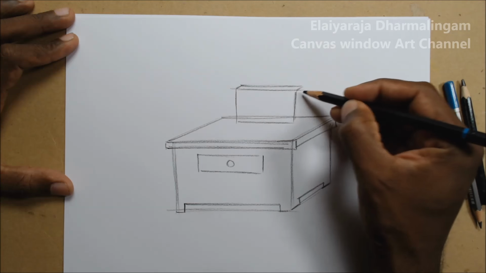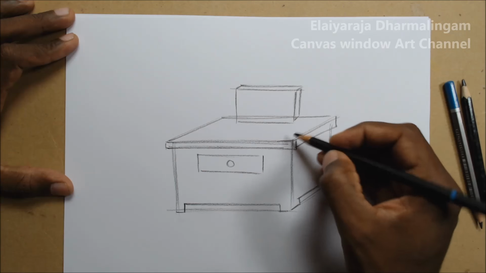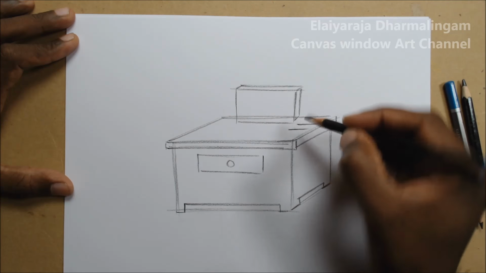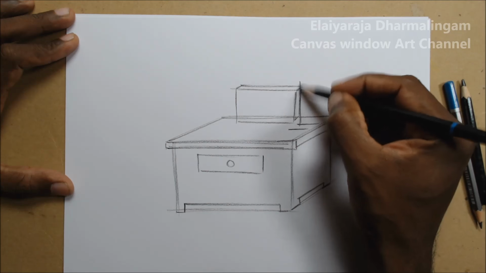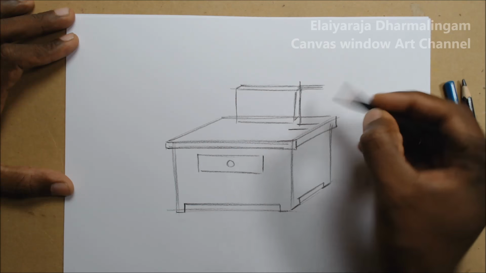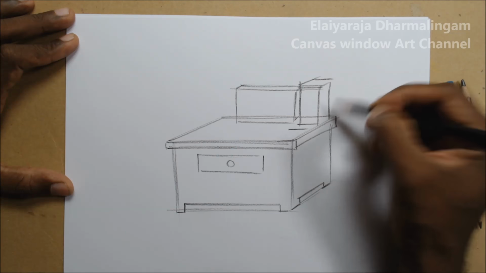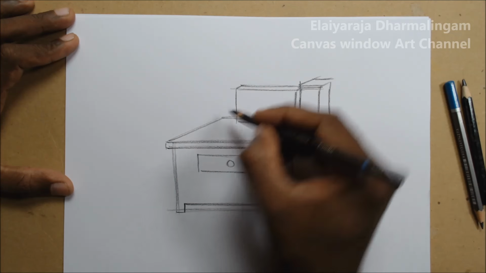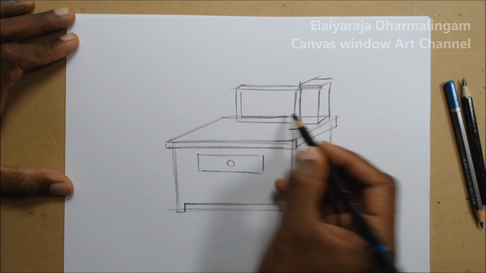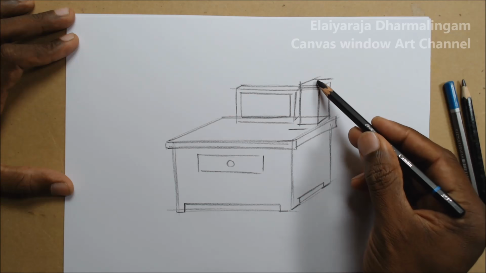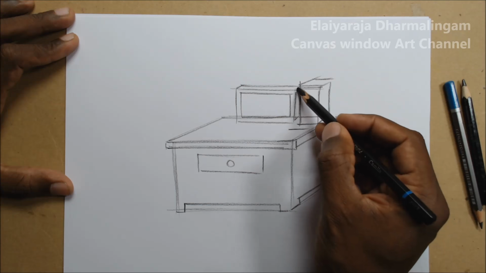Just I am placing some simple elements, using a cuboid, very basic forms here. Can you notice the three-dimensional form there?